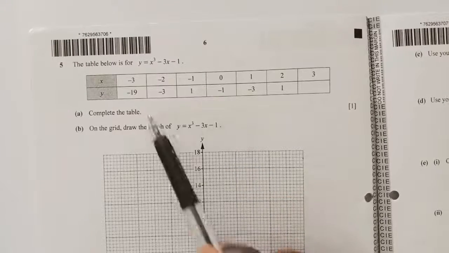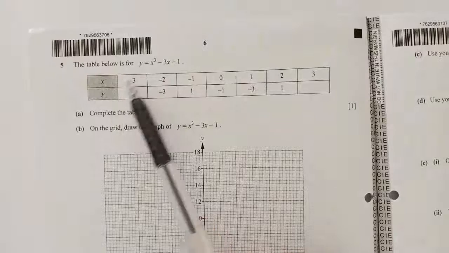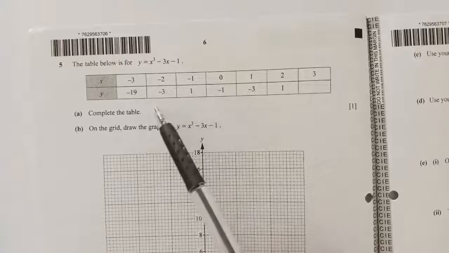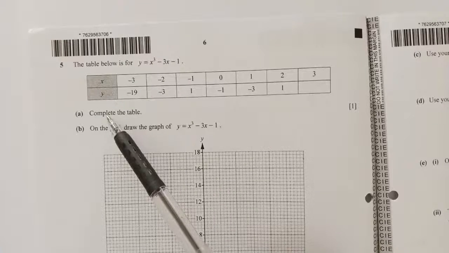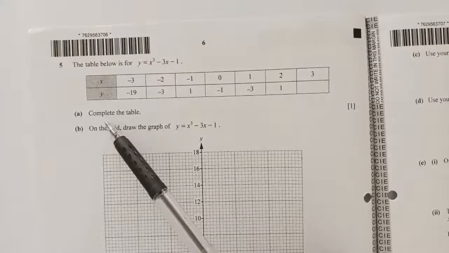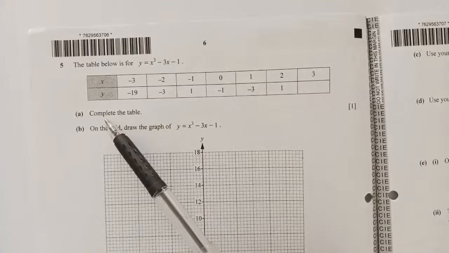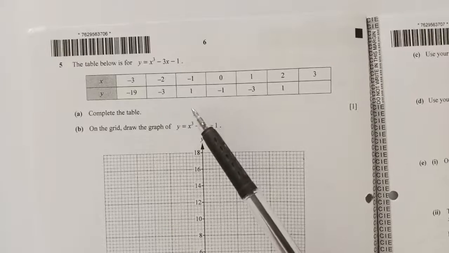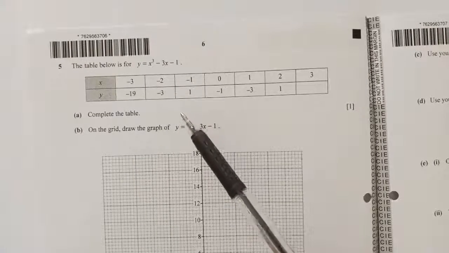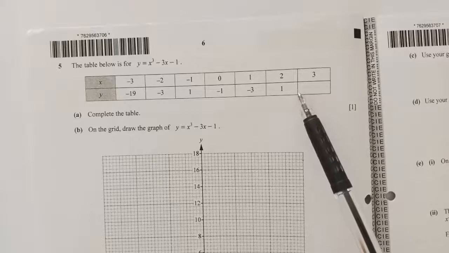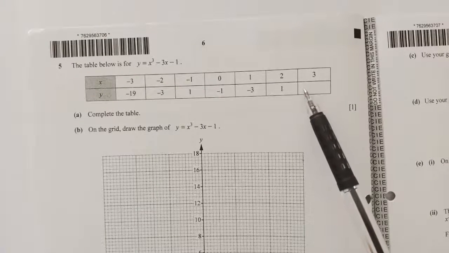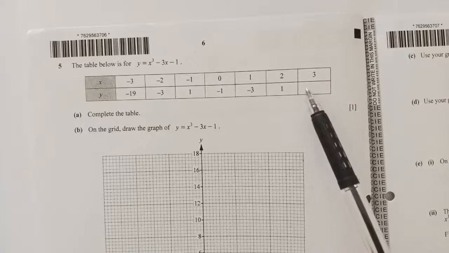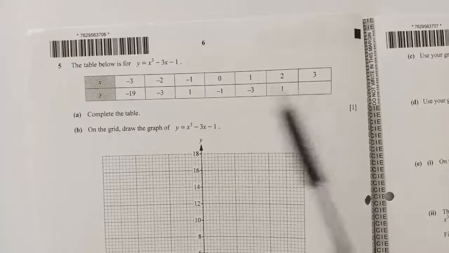So here we have been given a cubic function. This is a cubic function in that there is power 3 over here. So the first question, oh, thank you very much, Sheila. The first question, they are saying complete the table. If you are able to see nicely, it's just the same as ECZ, because under ECZ they will give you a letter, and they will ask you to find the missing value of that letter. So here they're just saying complete the table.